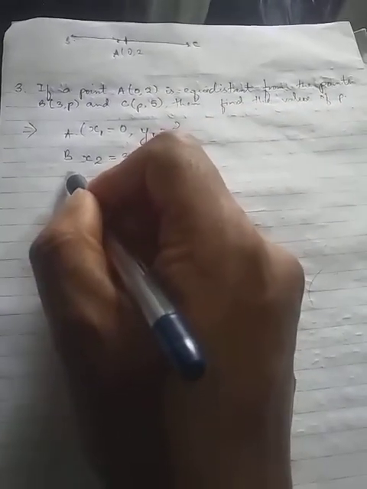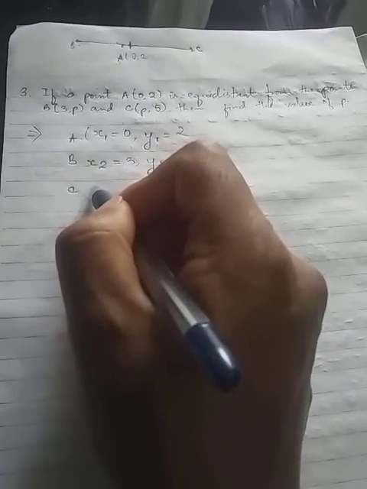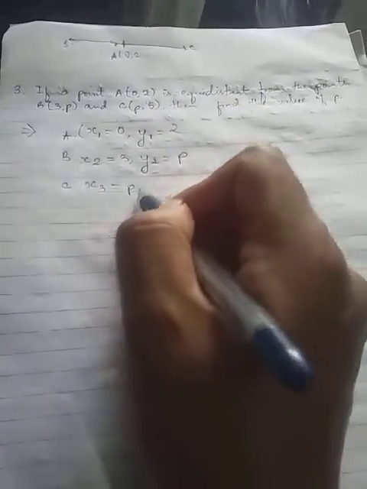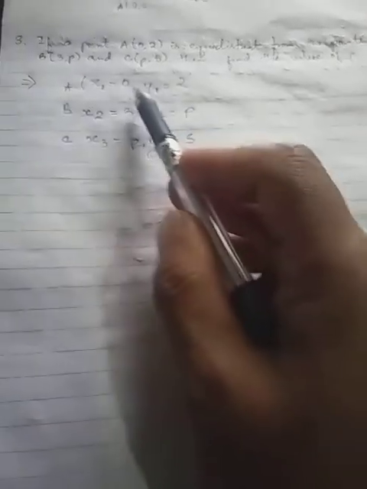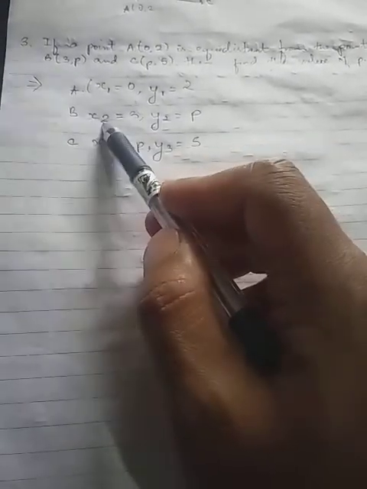And then point C, we have x3, so x3 will be p, and y3 will be 5. So these are the values of the coordinates for A (x1, y1), B (x2, y2), and C (x3, y3).